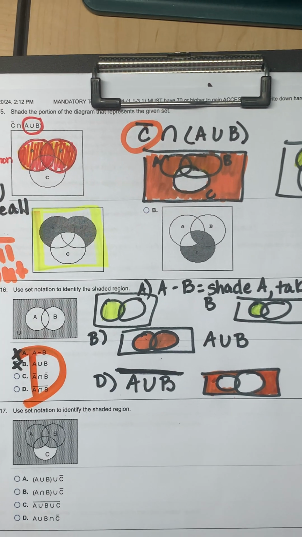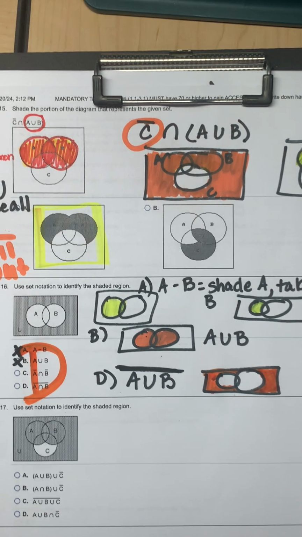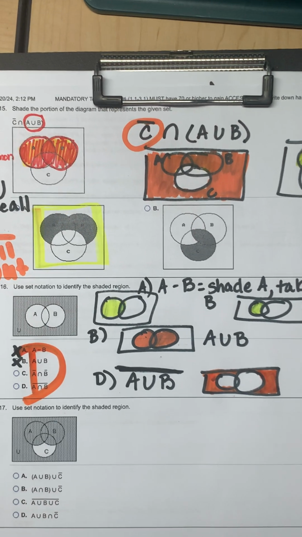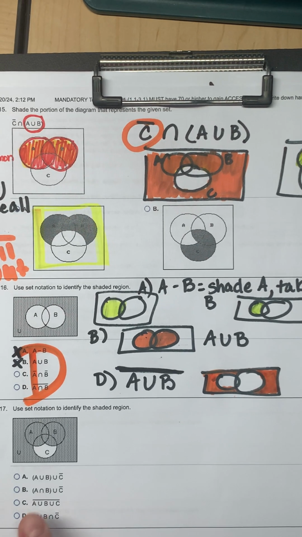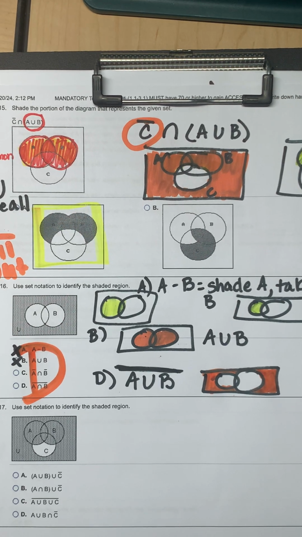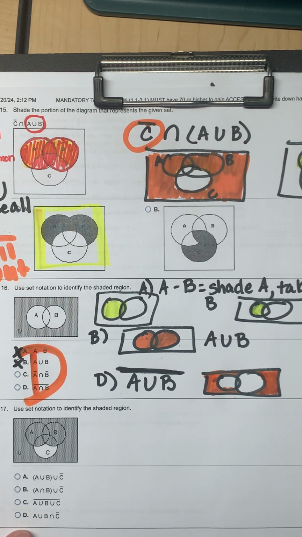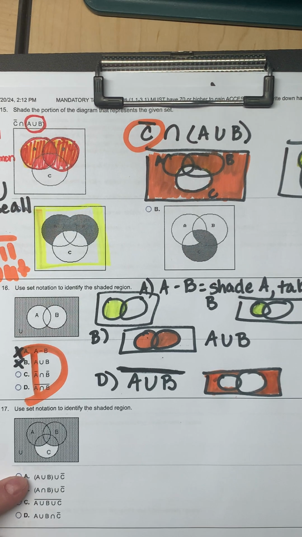Okay, let's look at the next one. 17 is way too difficult, so I deleted it, but I gave you a problem that kind of looks like answer choice D. Wait, let me check. My bad.